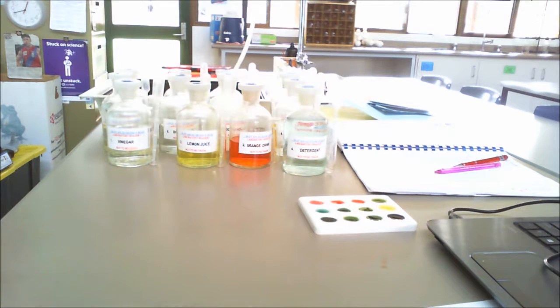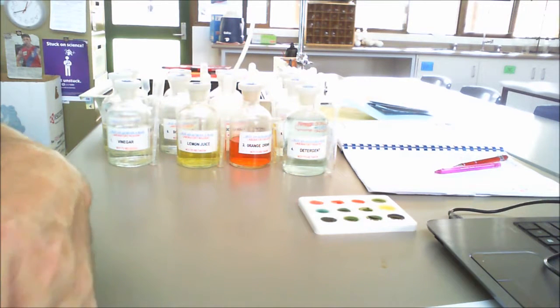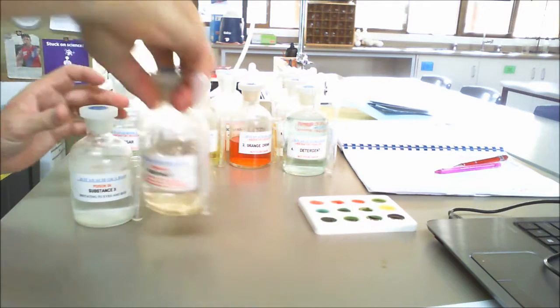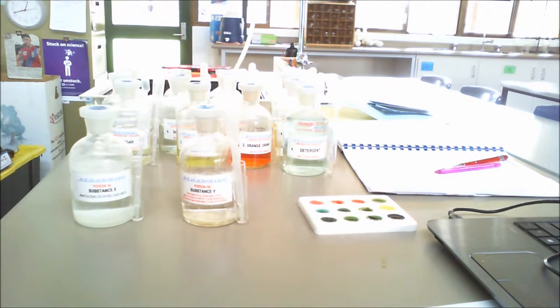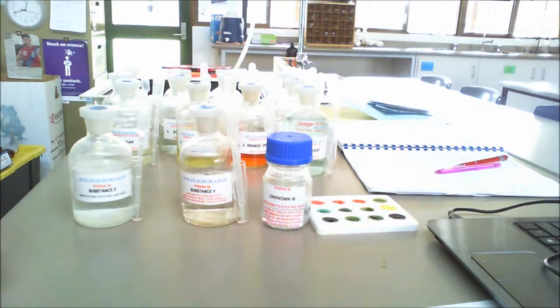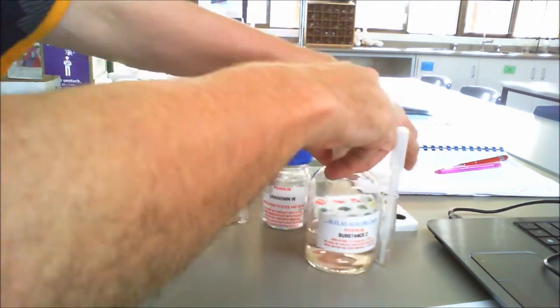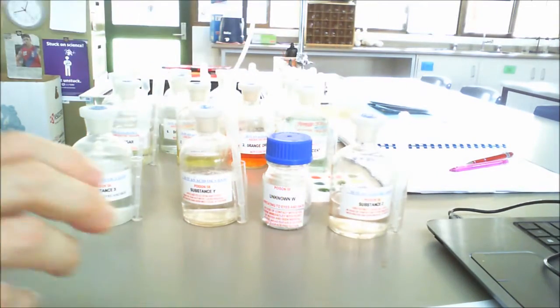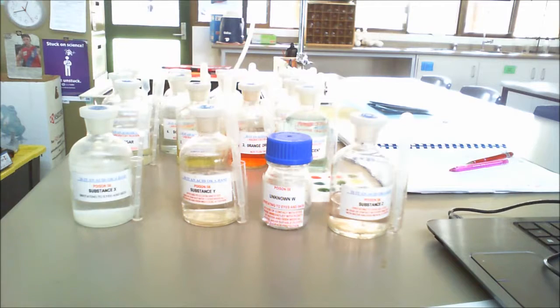Now I also have 4 other liquids here. I have X, Y, W and Z, and the purpose of this bracket is to be able to identify if they are an acid or a base.